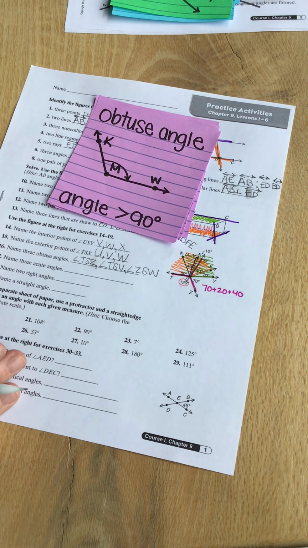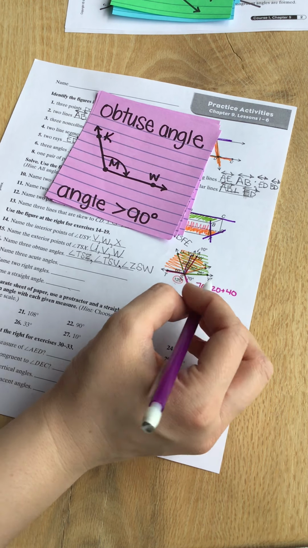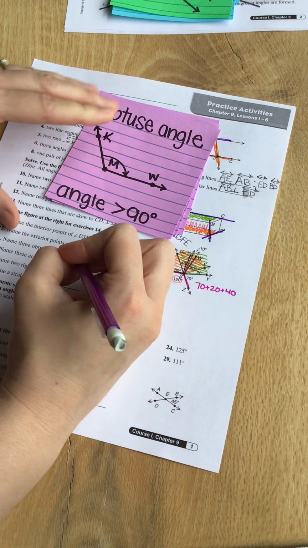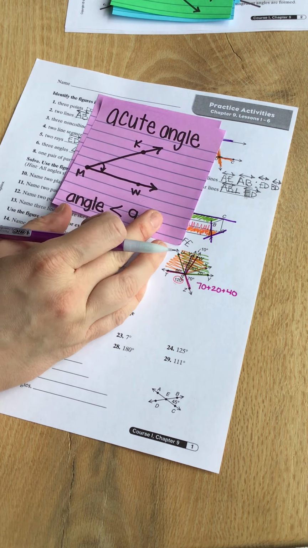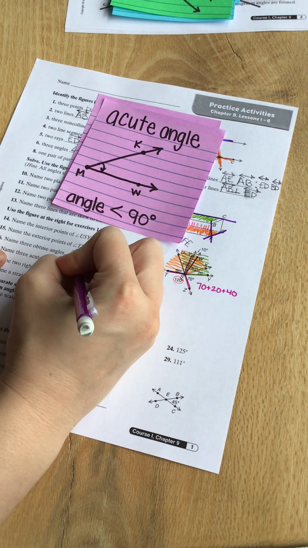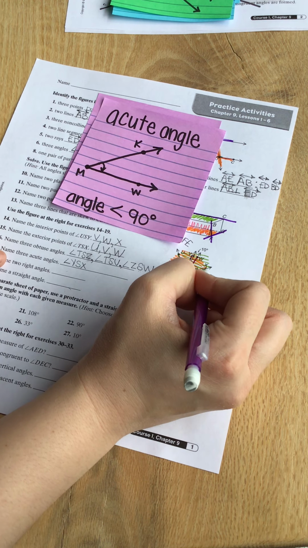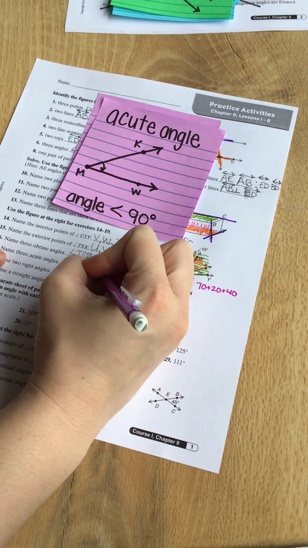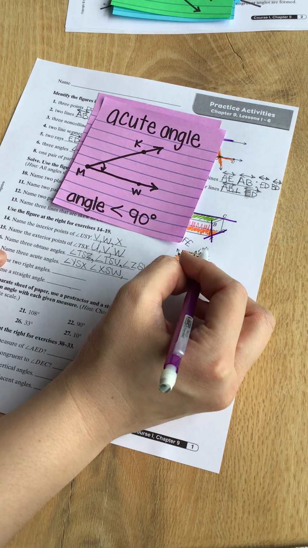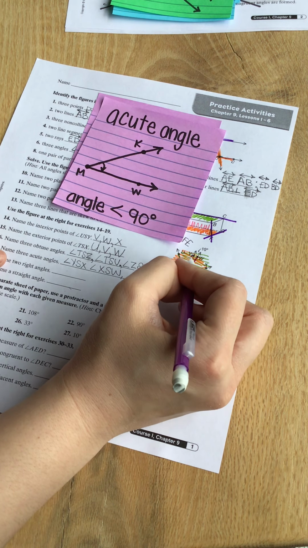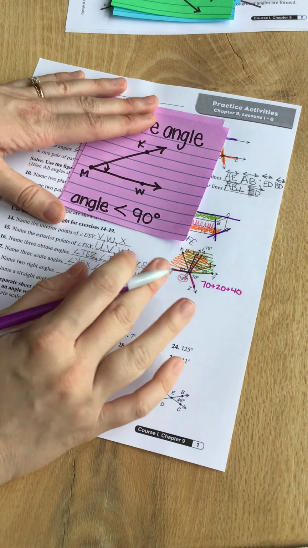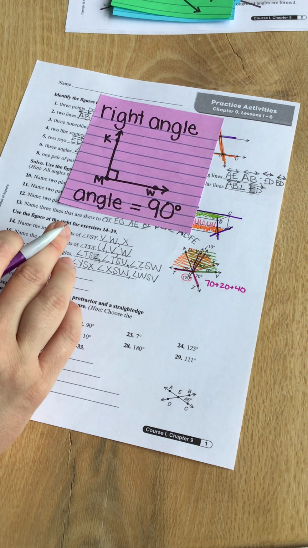Okay, name 3 acute angles. This is much easier for me. We're going to go right here. YSX, that's 20 degrees. Because, let me pull my sticky, an acute angle is less than 90 degrees. So, angle YSX, there's 1. Angle XSW, that's 2. And angle, oh, that's 10 degrees. WSV. WSV. And there are other ones, so you can pick the other ones if you don't want to go along with me.